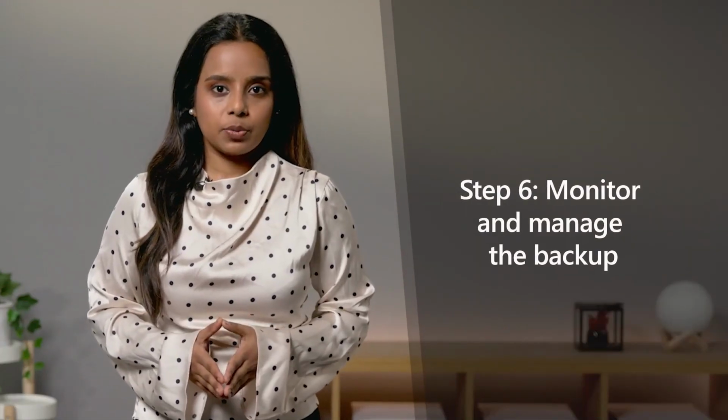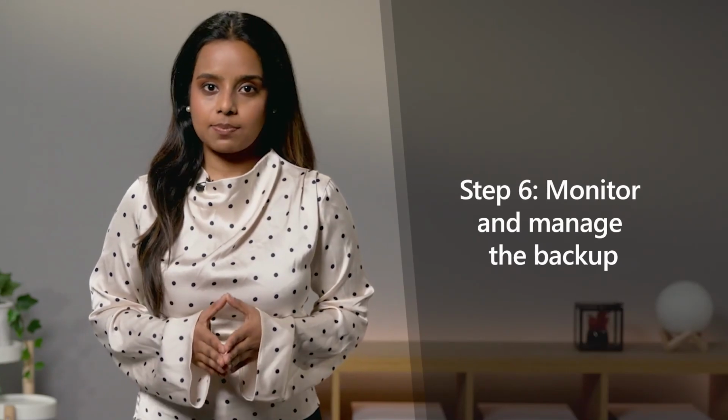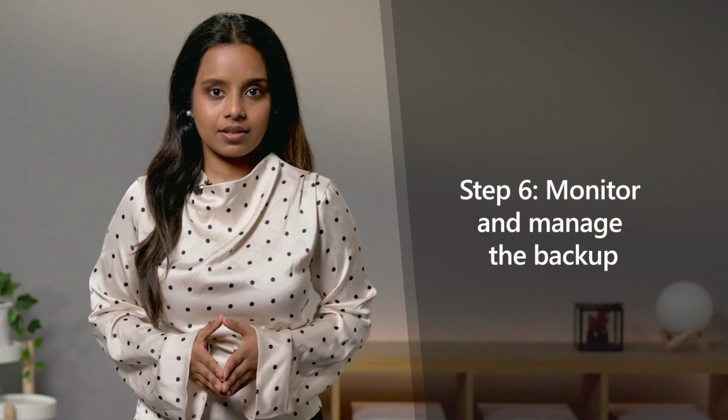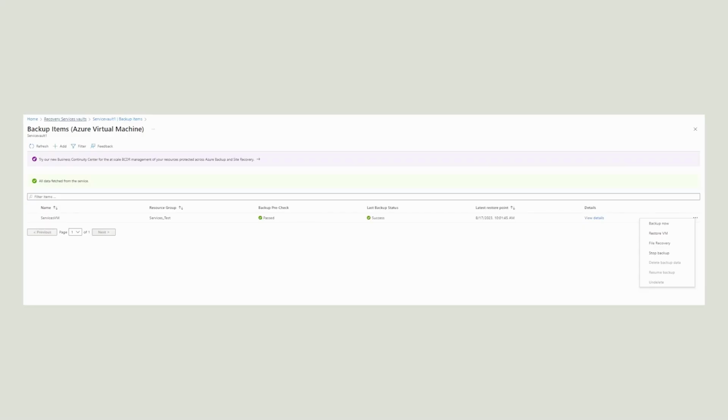After enabling backup, it's important to regularly monitor and manage the backup status to ensure everything is functioning as expected. You can do this by going to Backup Jobs in the Recovery Services Vault under Monitoring. This will show you the status of each backup job. You can also set up alerts and notifications for failed or incomplete backups by configuring Azure Monitor rules.